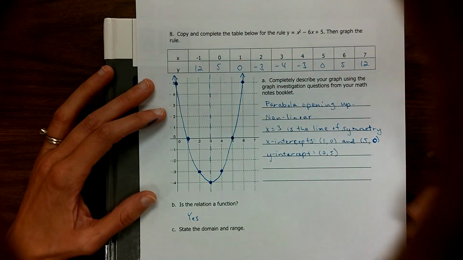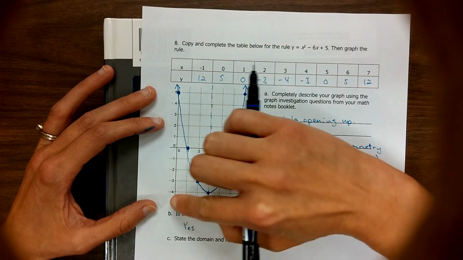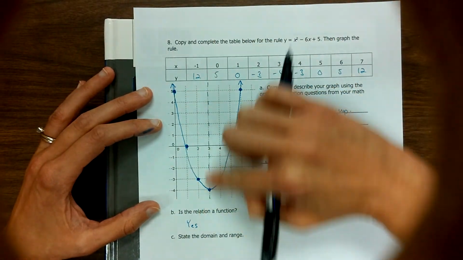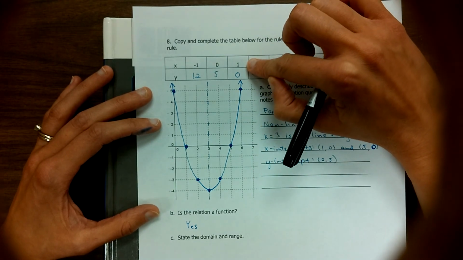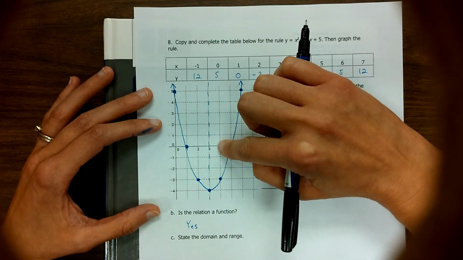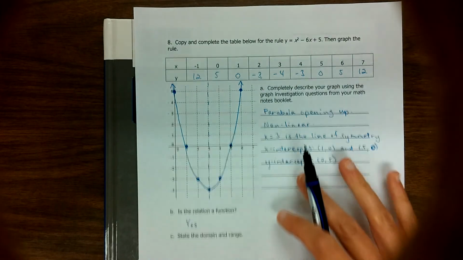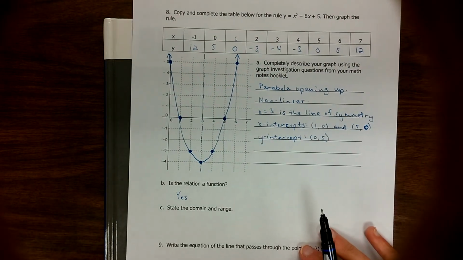And one way that we know is that it passes the vertical line test. So if we would imagine drawing a whole bunch of vertical lines going through this, each line would only hit the parabola at one point. So you would never have an x value with two different y values. And so it is a function because it passes that test.